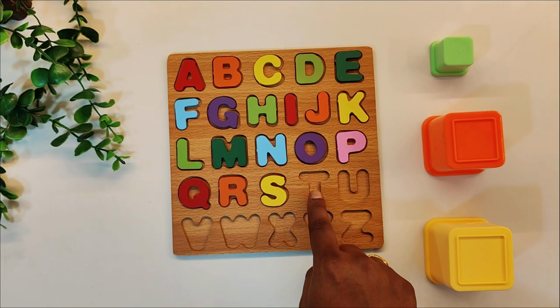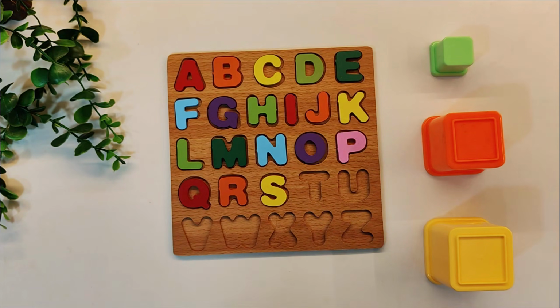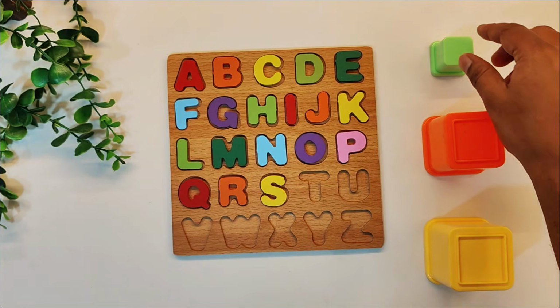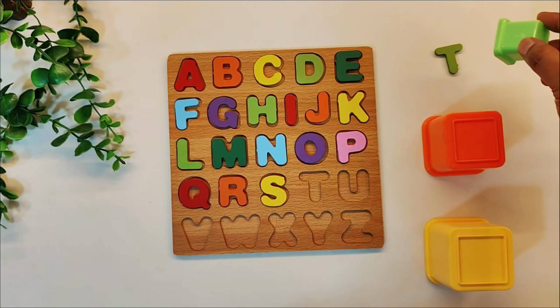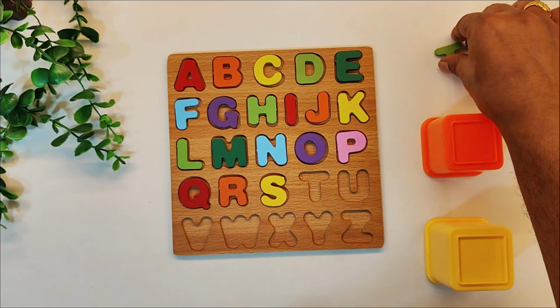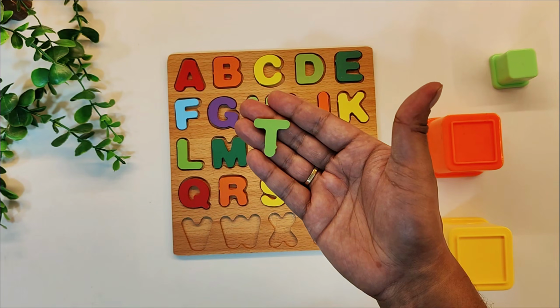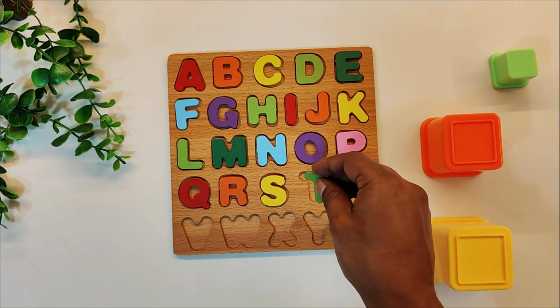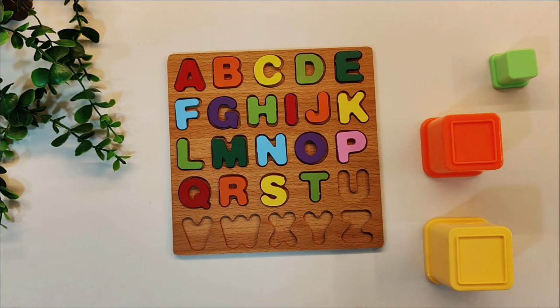Okay, we have to find the next letter together. Where could it be? It's under the green box. This is letter T. T for tiger.